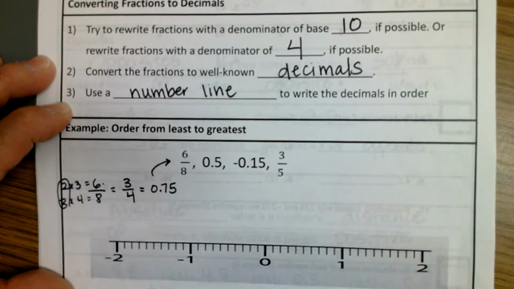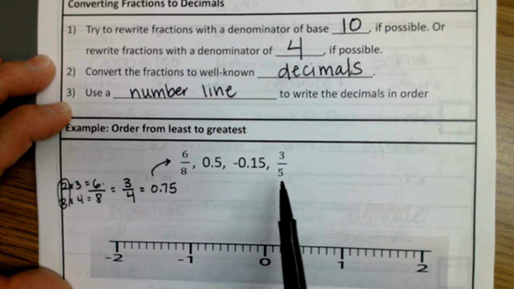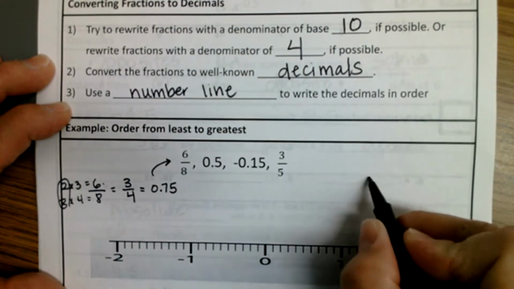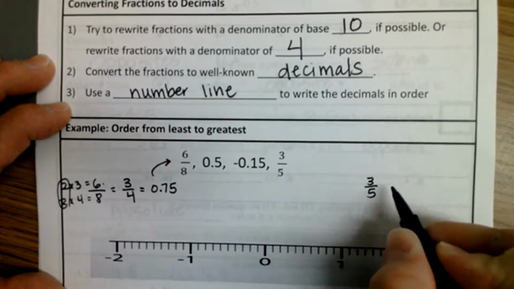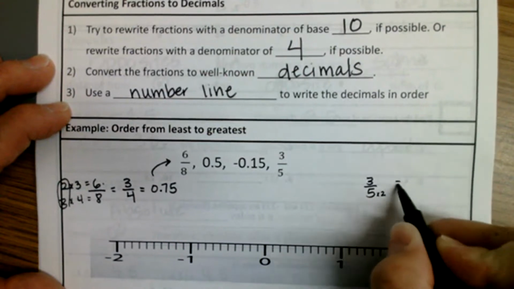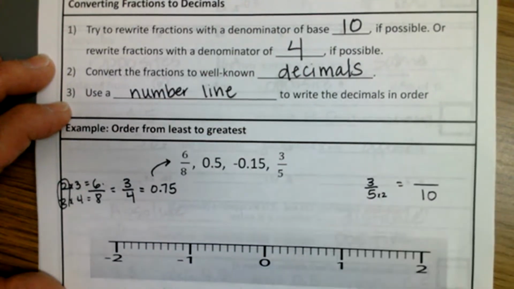Now let's do 3/5. 3/5 can be a base 10. We can convert this denominator to 10 because 10 is a multiple of 5. How would I do that? I can take 3/5 and multiply by 2 to get 10.